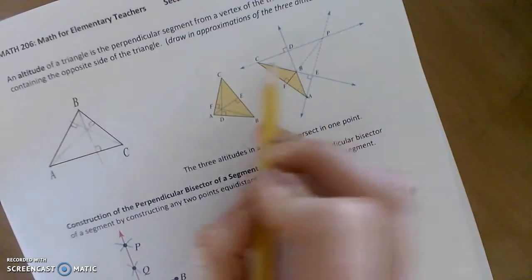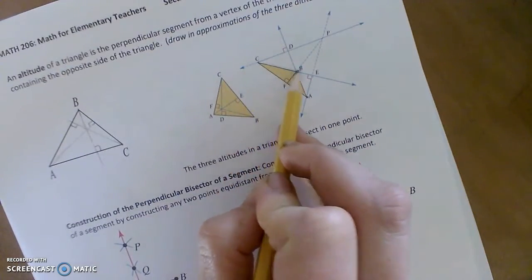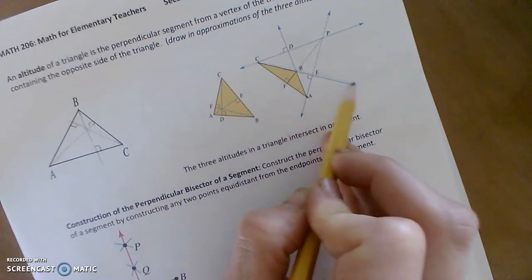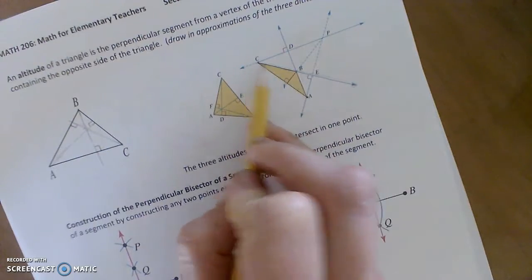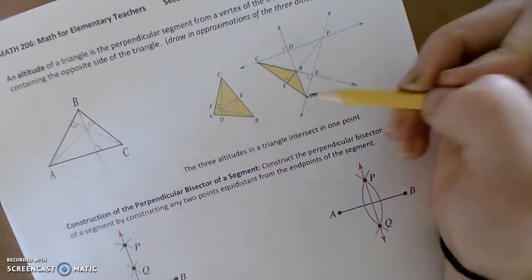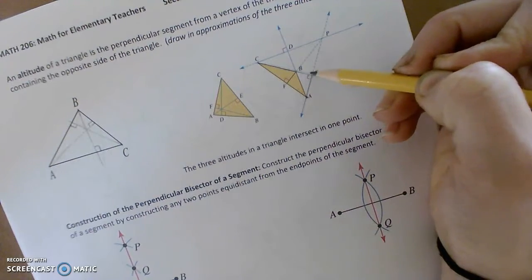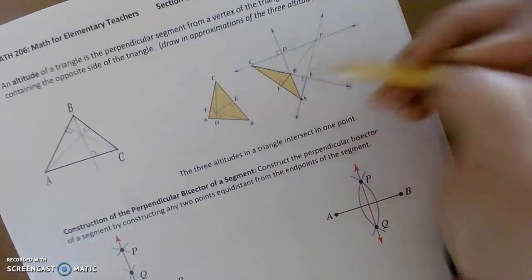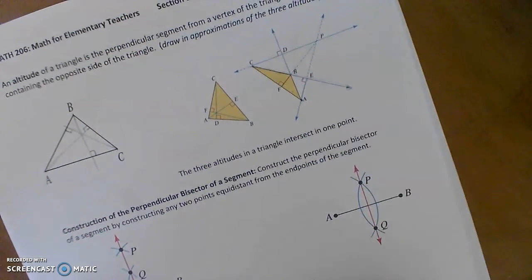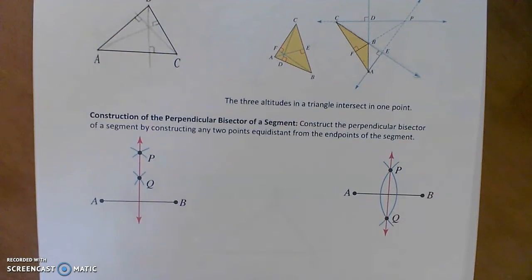So in this case, what you do is you draw in an extension of the side BC so that it's past vertex B. And then you can drop down the altitude. You see that it will intersect the line containing the side BC. All right, so let us construct perpendicular bisectors.